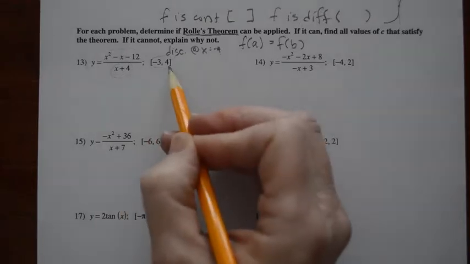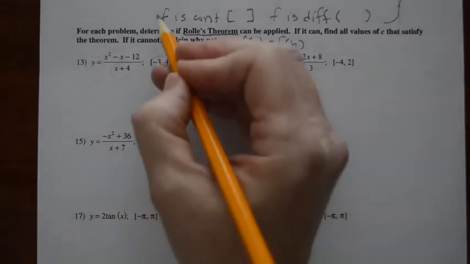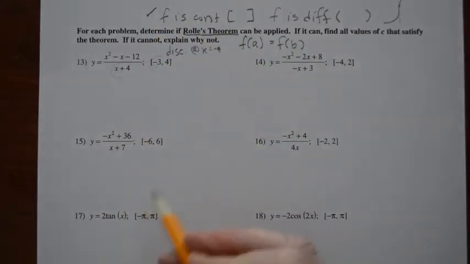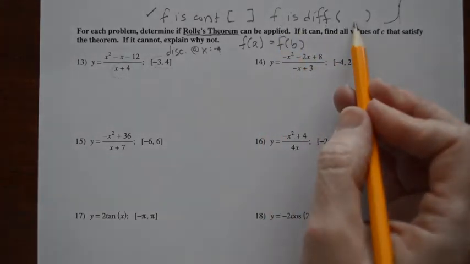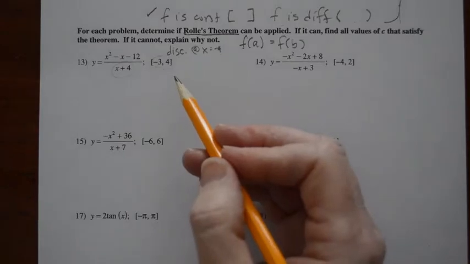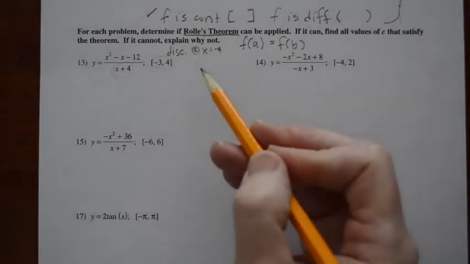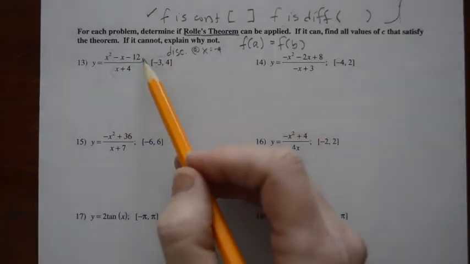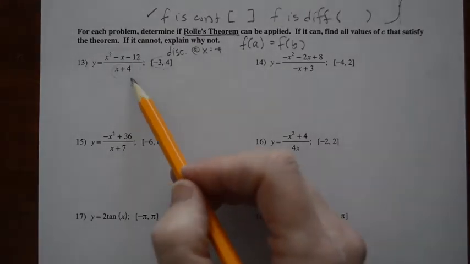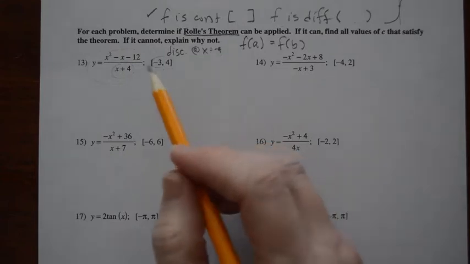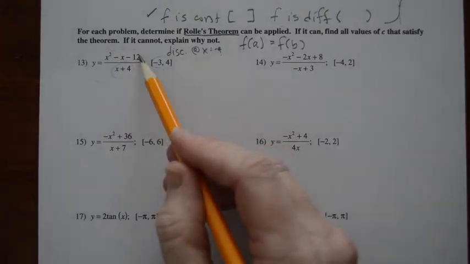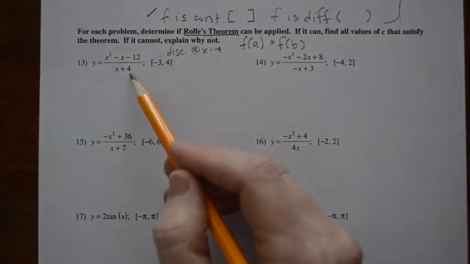So is f continuous on that closed interval? Yes, it is. Then we want to know if f is differentiable on the open interval. And again, without finding the derivative, you just kind of have to think of what the derivative is going to look like. For this particular one, we would use the quotient rule. So in the numerator, we would have bottom times the derivative of the top minus the top times the derivative of the bottom.